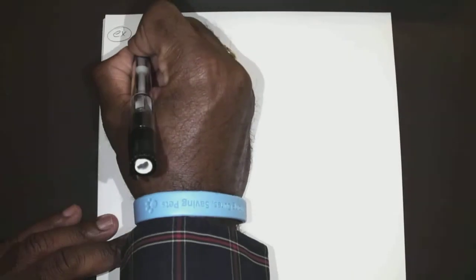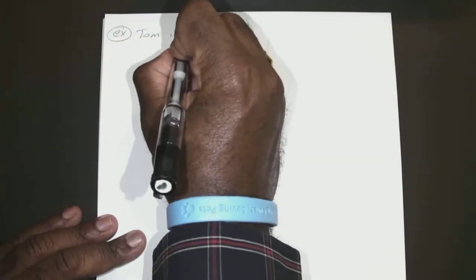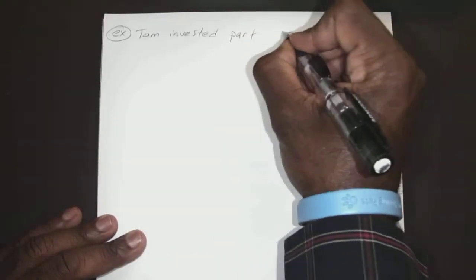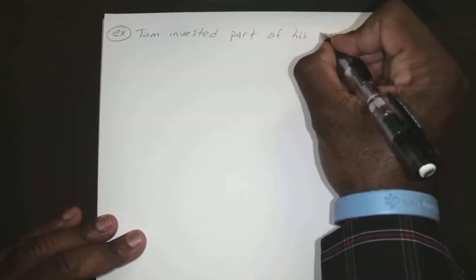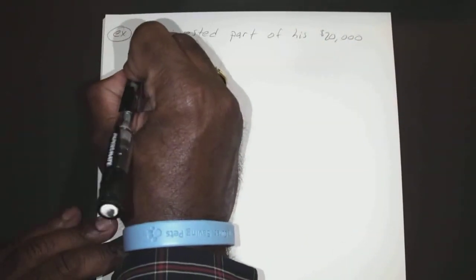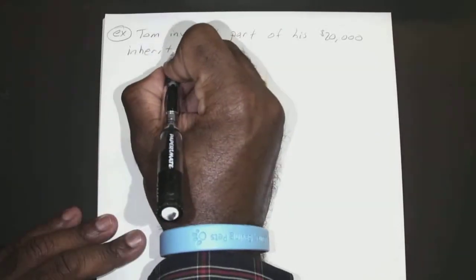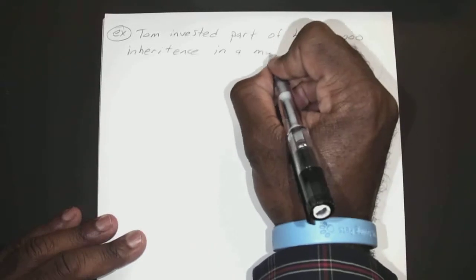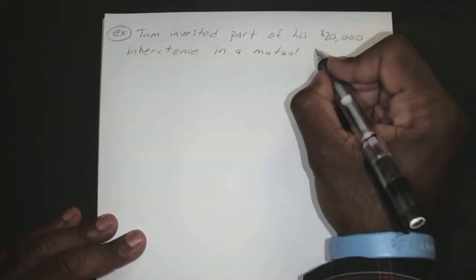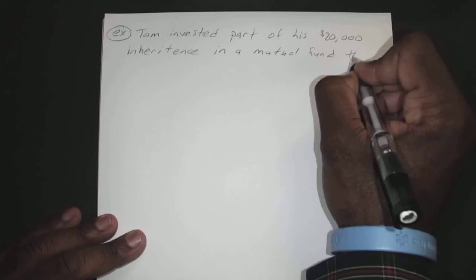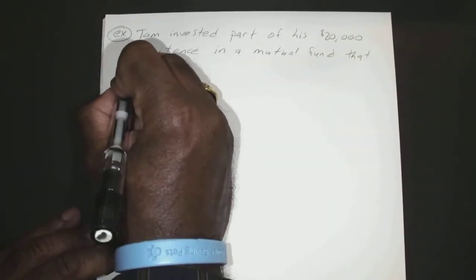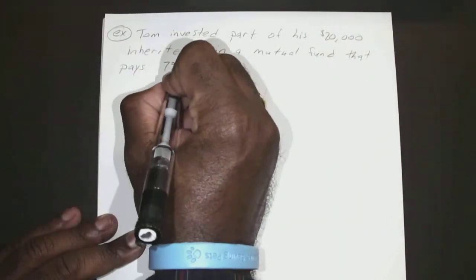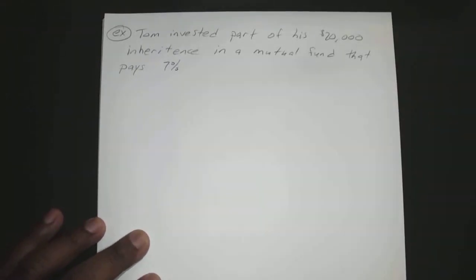Let's say Tom invested part of his $20,000 inheritance in a mutual fund that pays 7% simple interest every year.